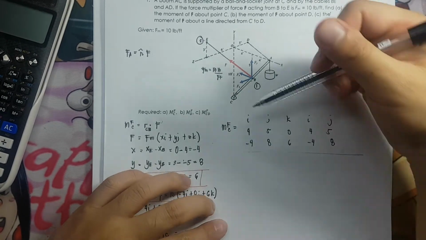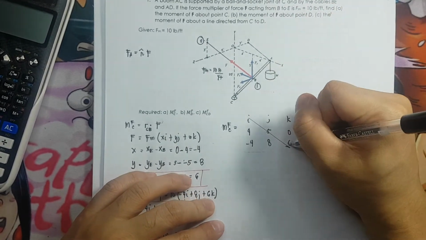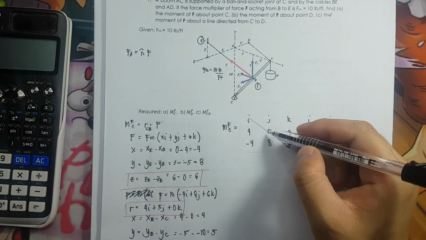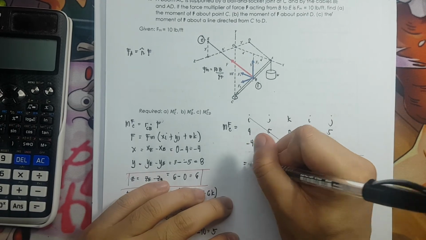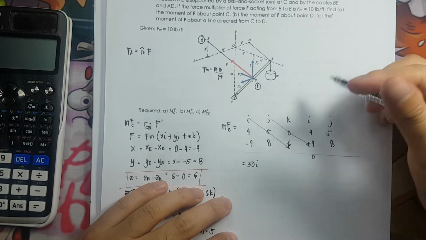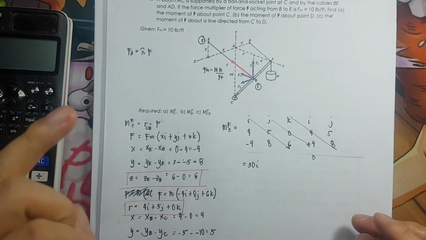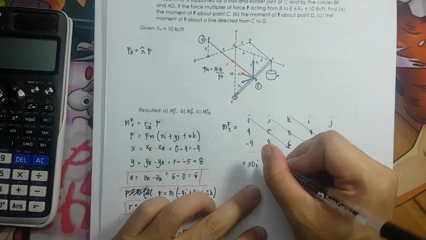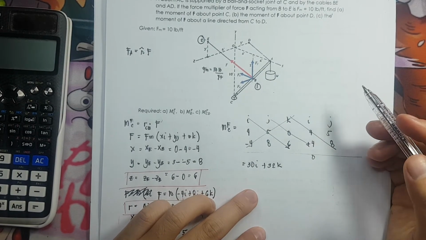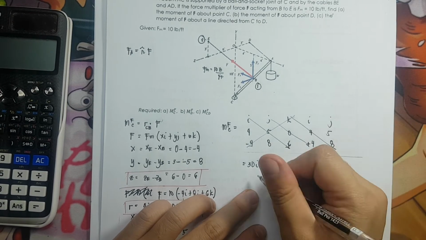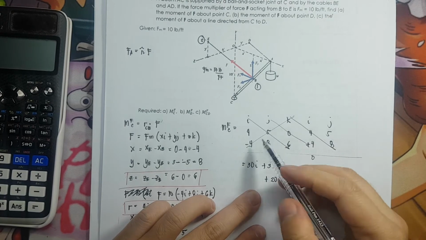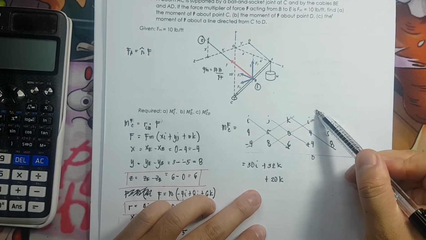Okay? So, cross multiply lang. If it is downwards, it is positive. So, that is 30. So, we have 30i. This is 0. Then we have 8, 16, 24, 32. 32k plus 32k. Next, going up, we have negative 20 times negative, plus 20k. Then, going up, that is negative.